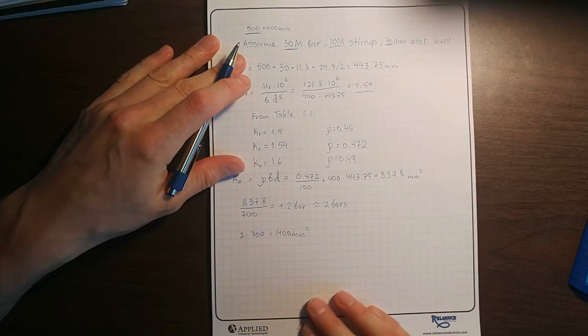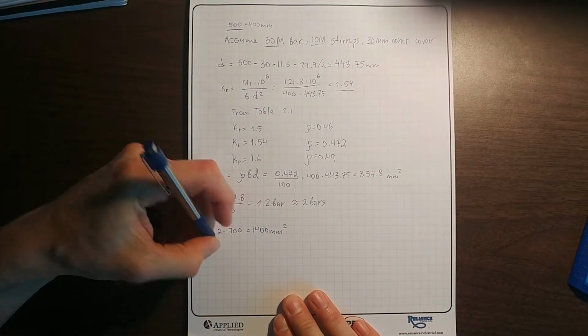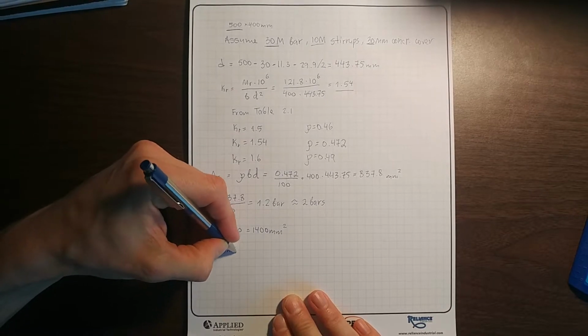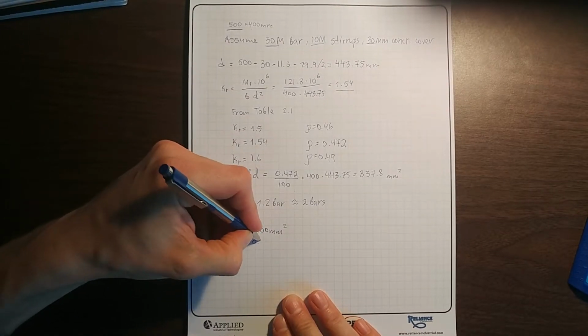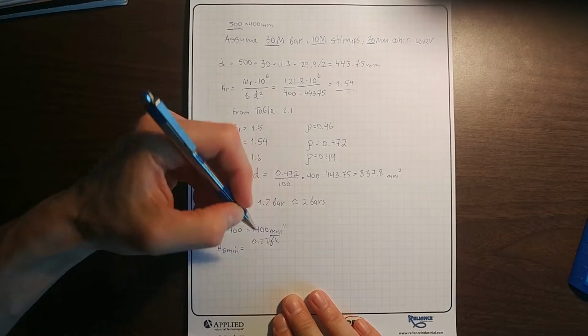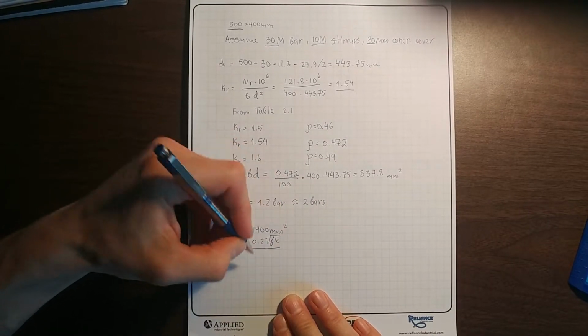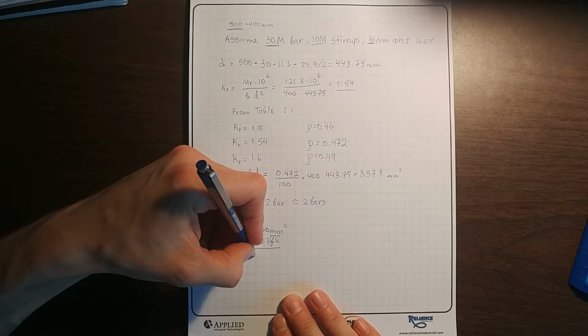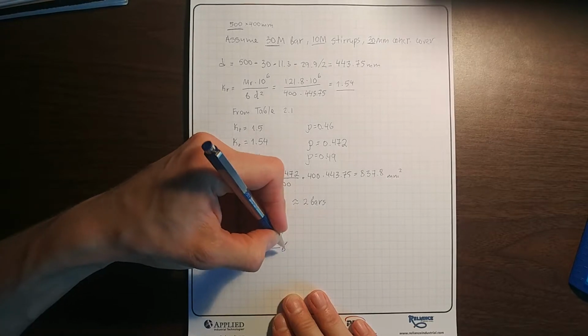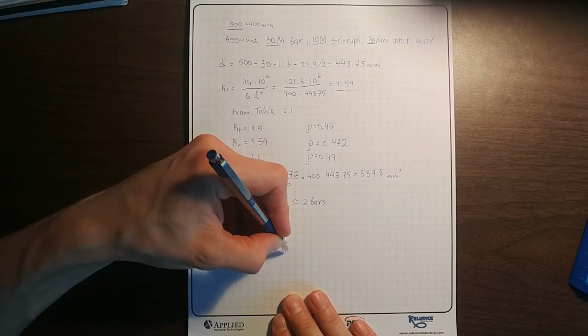That's what we're going to check right now. So we go As min equals 0.2 square root of fc over fy times bt times h.